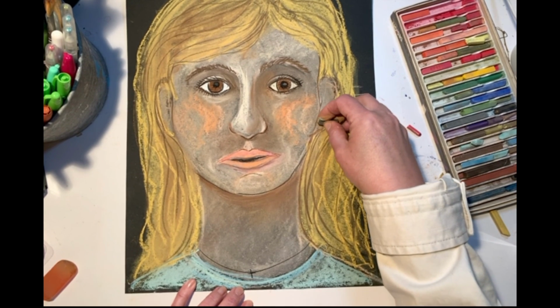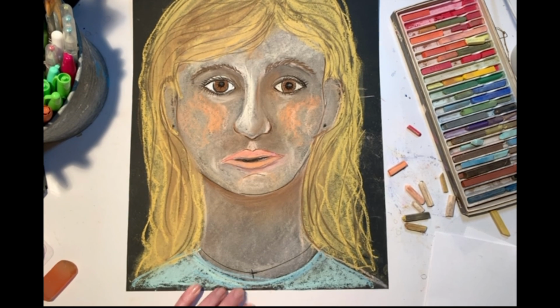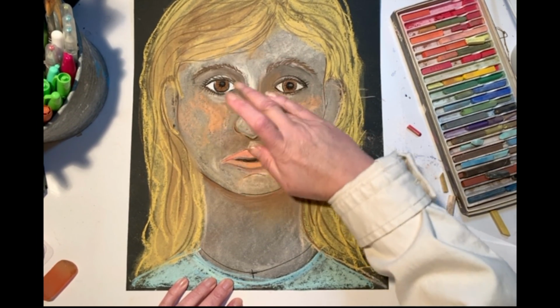And my ears are pierced. I don't know if you guys wear earrings yet, but you could put earrings in. Or maybe your ears aren't pierced and you wish they were, and you can draw in your earrings even if you don't have any. That's okay. Just gonna blend that a bit.